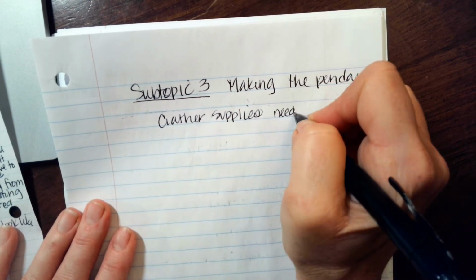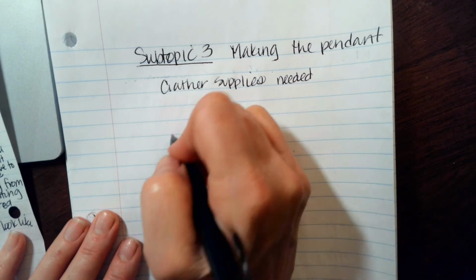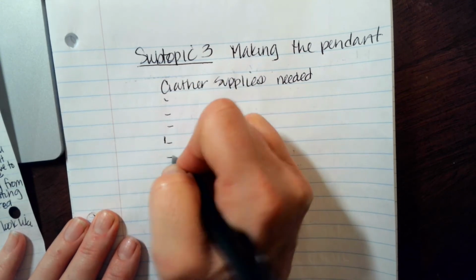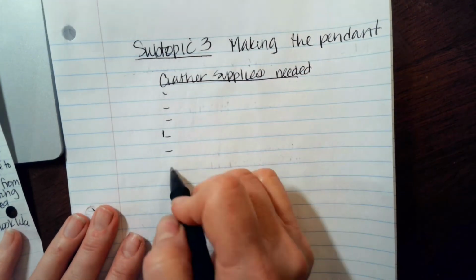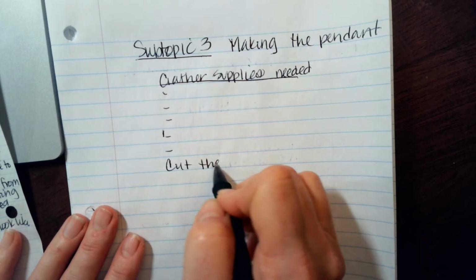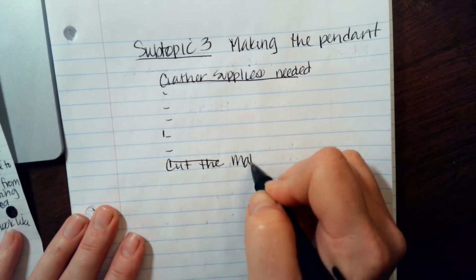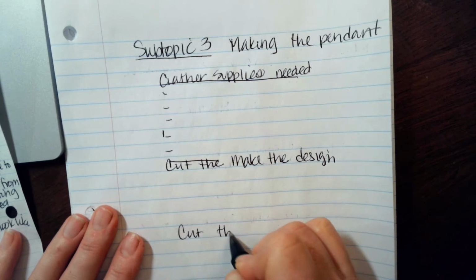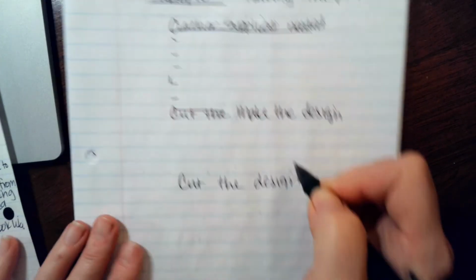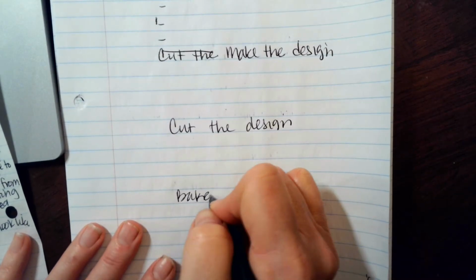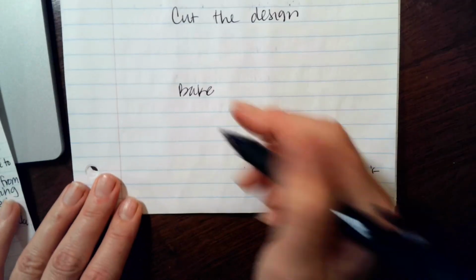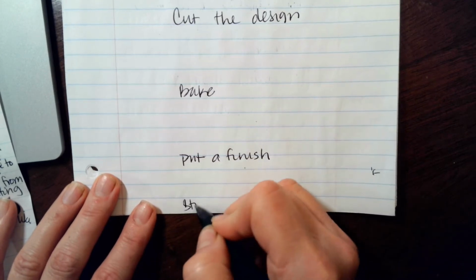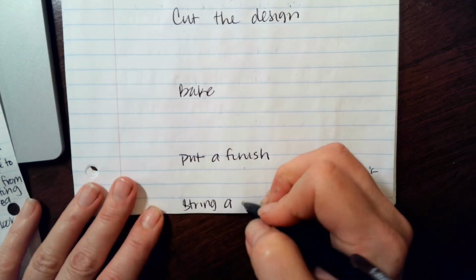Step 2 is to make the design, cut the design, bake, put a finish, and then string a chain.